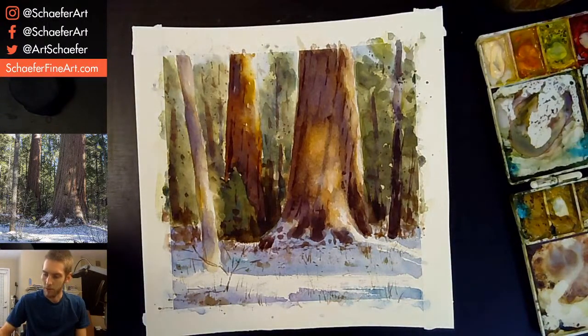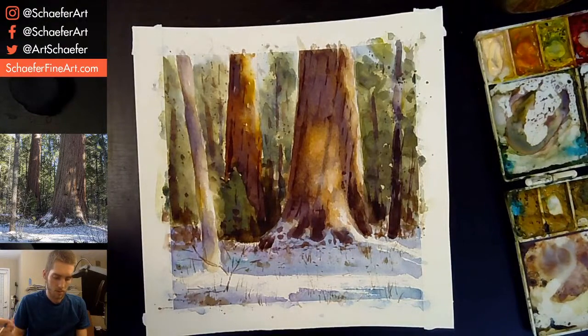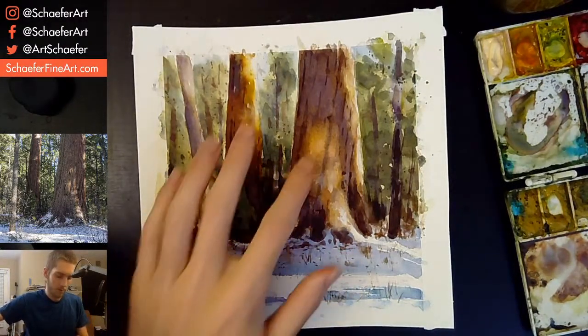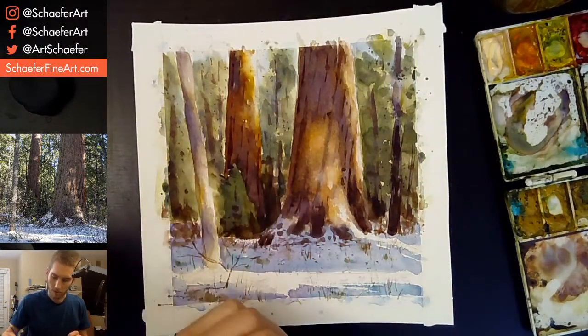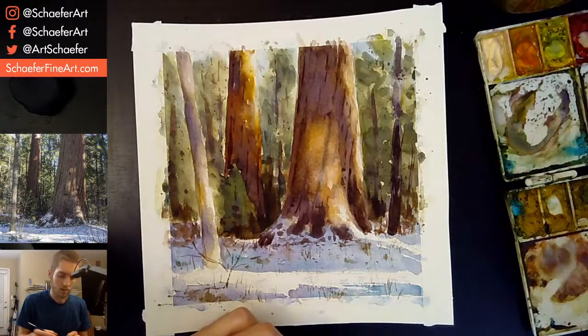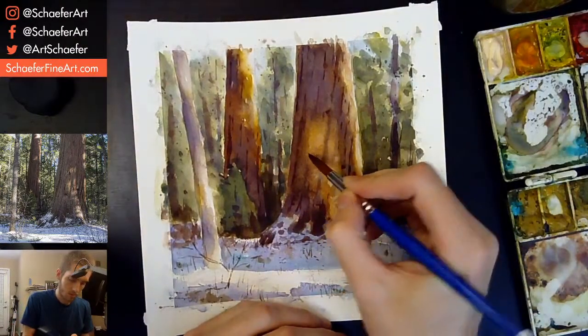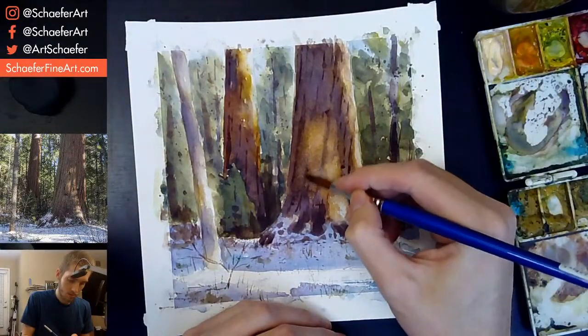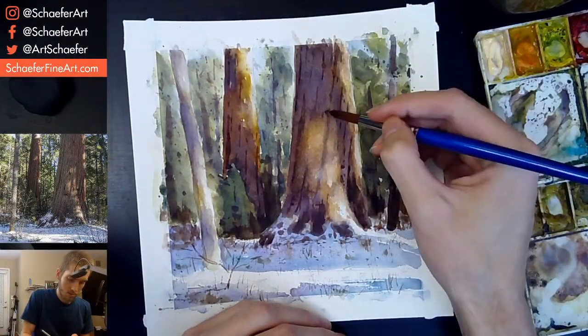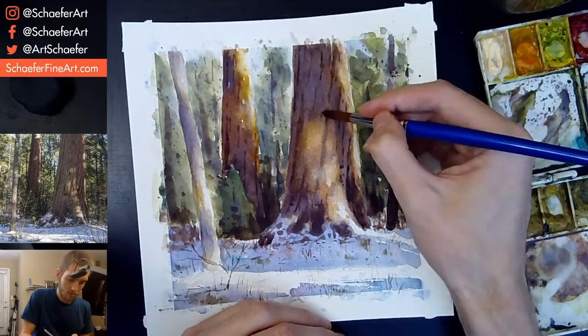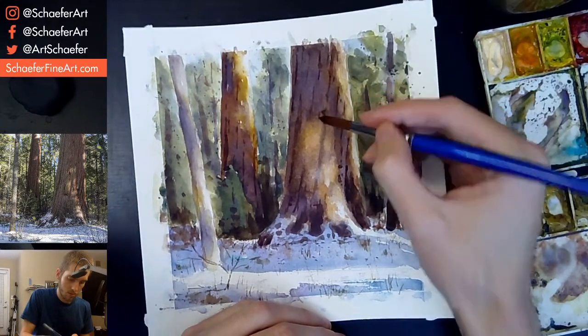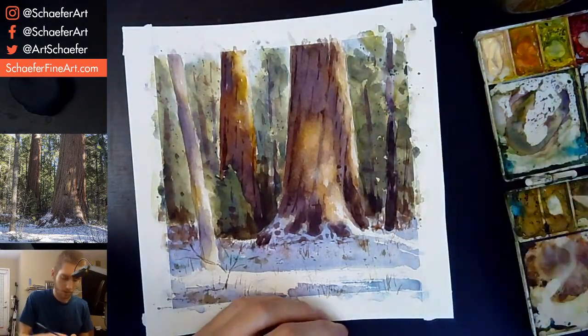The only thing I can do is once that dries, it's almost dry anyway, I'm going to add more, not as much water, more pigment. We're missing some texture in here.